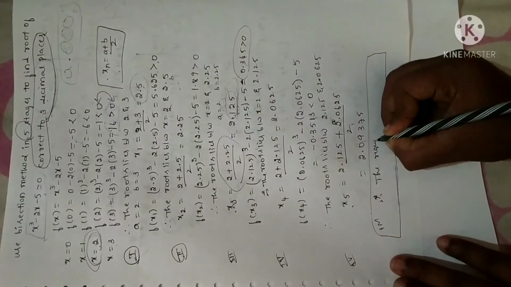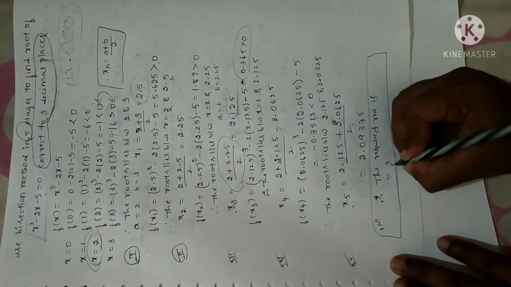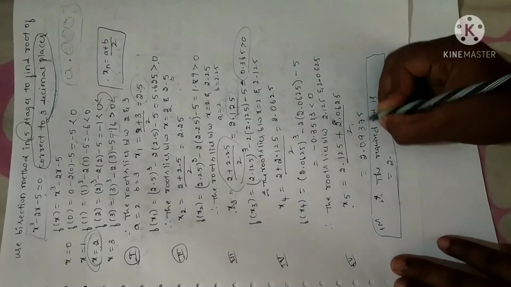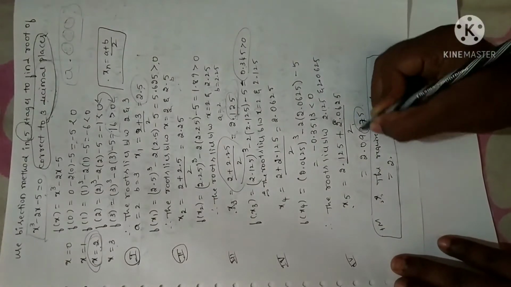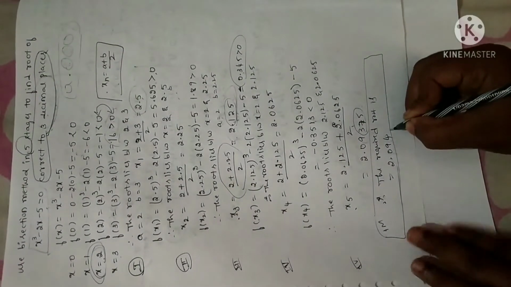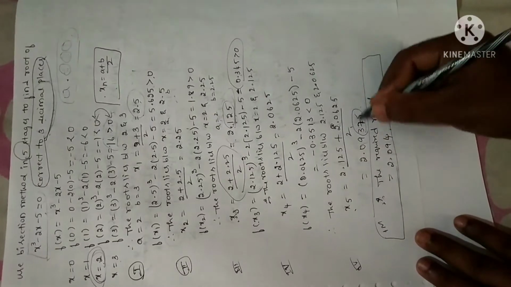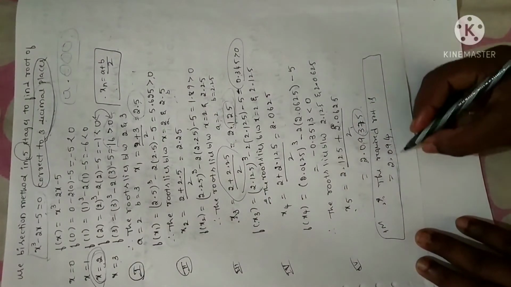The required root is, now you have to round up after 3 decimals, 1 2 3. So you have to round up this value. After 3 it is 7, so greater than 5, in the sense this value will become 4. Fine. 2.094. I think you are familiar with rounding values, right? 2.09375 can be written as 2.094.